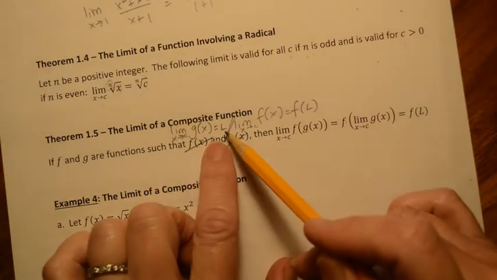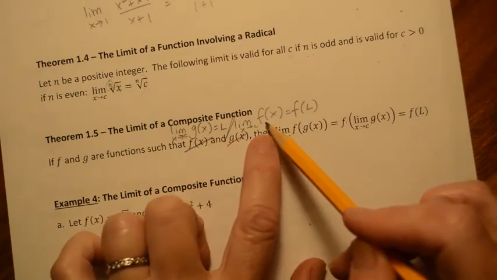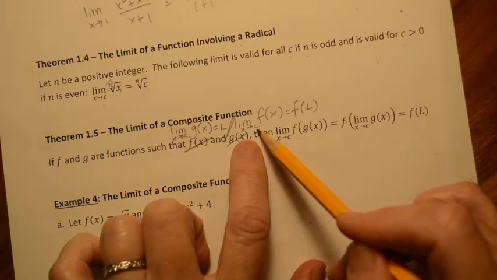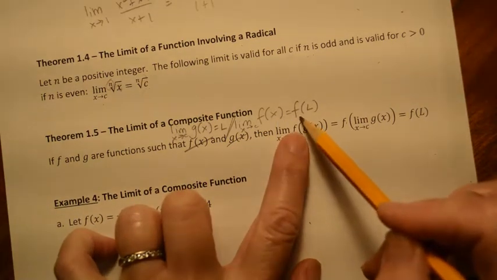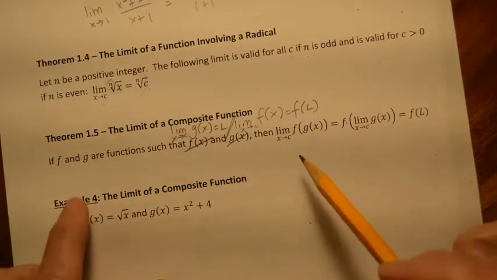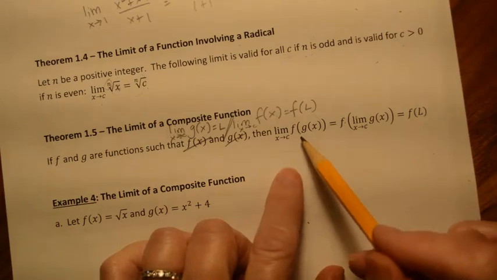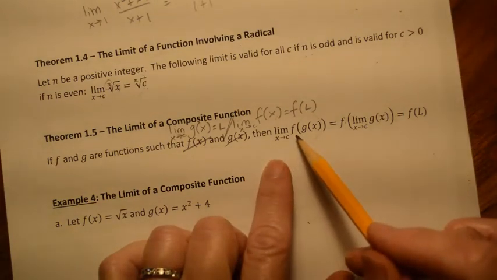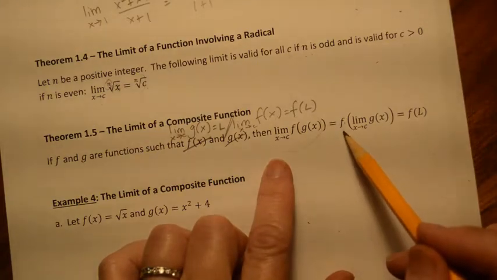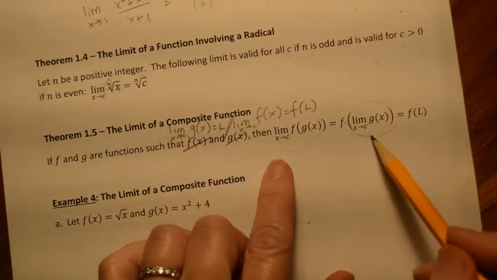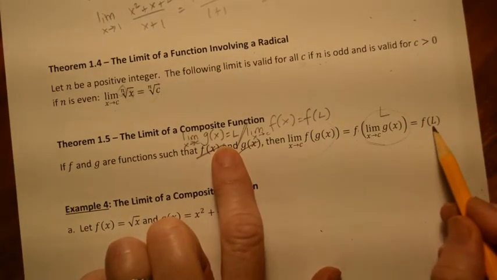So here's some function that has a limit L, and then the limit of f of x as x approaches that same c value is just L plugged into f, right? So then it's saying that if we have the composition of functions, the limit as x approaches c of f of g of x is the same as f of the limit of g of x, which we know to be L, right? And they're saying it's f of L.